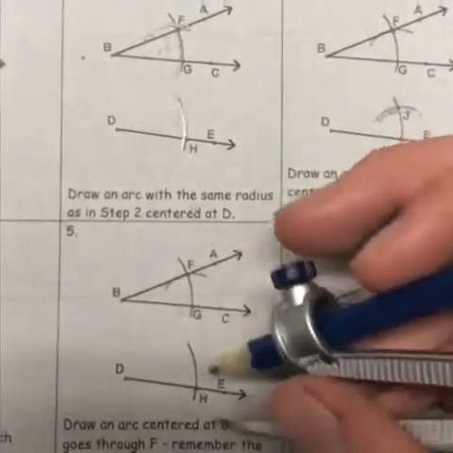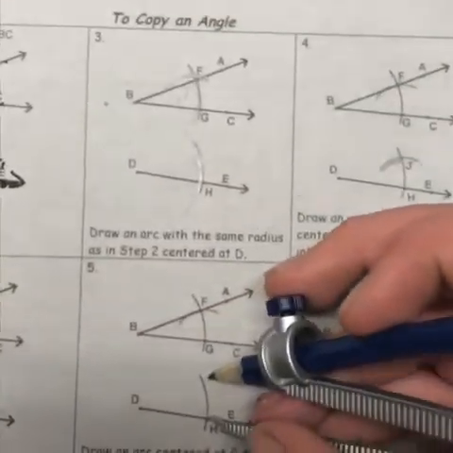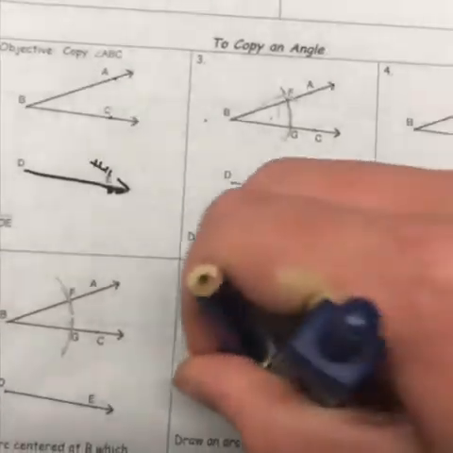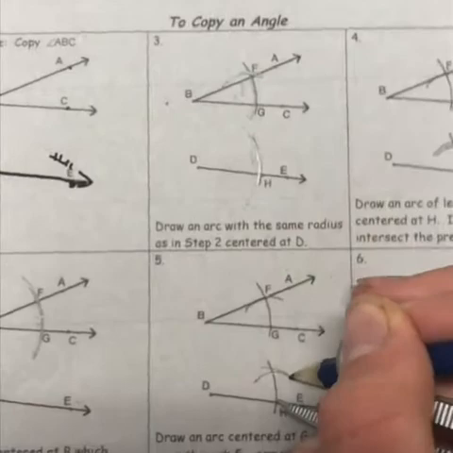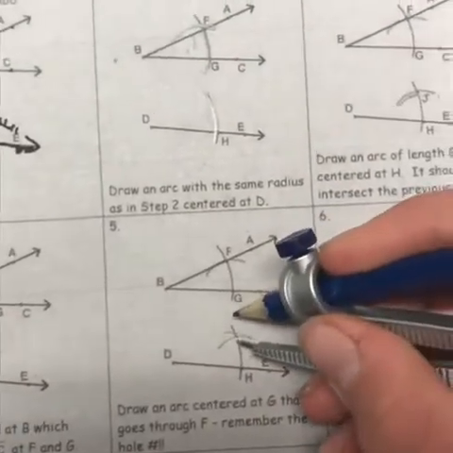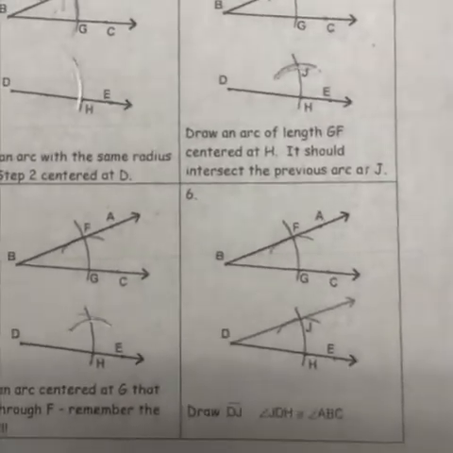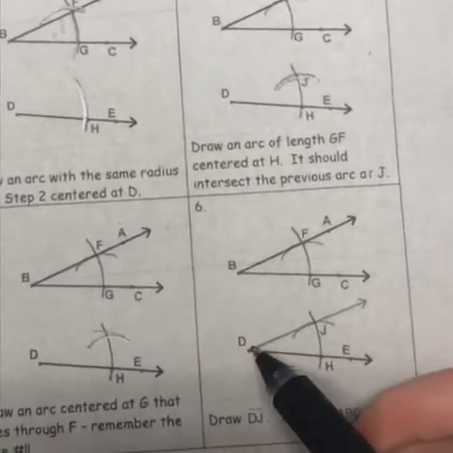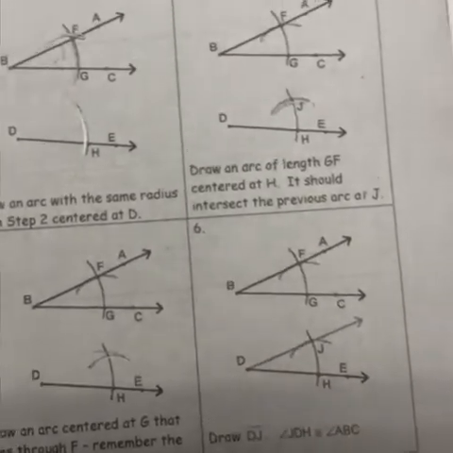So if we're going to copy this step right here, we would take this, make a little arc, and we label that J right there, as they did up here. Okay, and next we would make a ray rather, and we would draw it. We would use a straight edge or ruler.